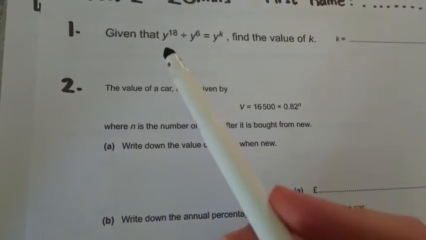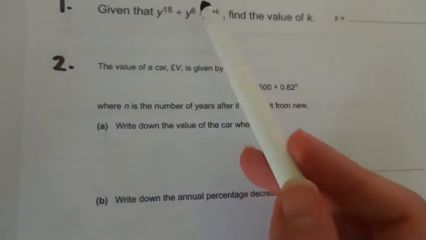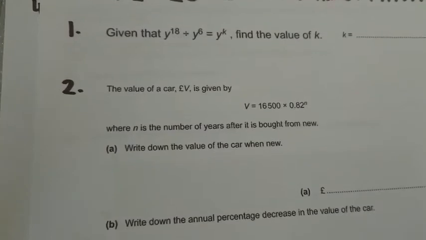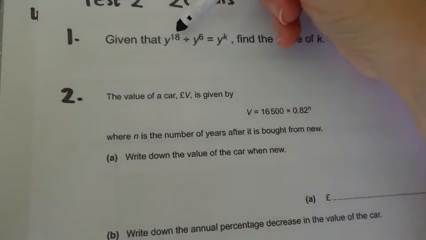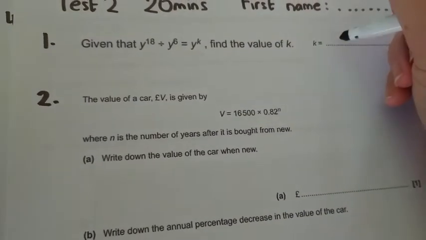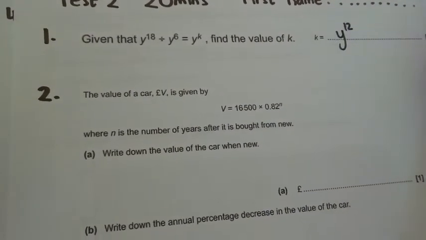So when you're dividing, you've got to take away the indices. In the same way, if you are timesing, you would add your indices together. So all we need to do for this one is just 18, take away the 6, which is 12. So therefore, this would be y to the power of 12.